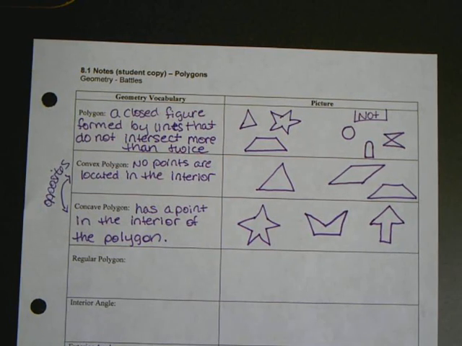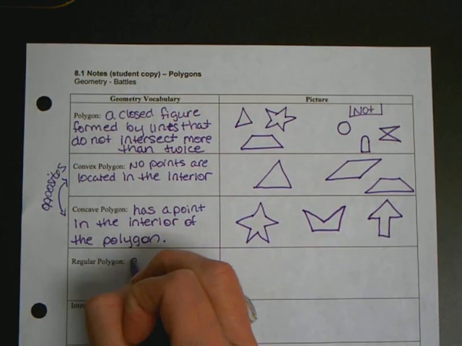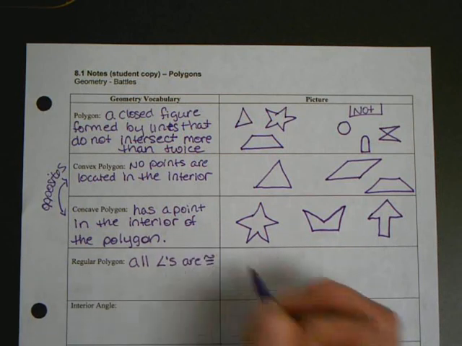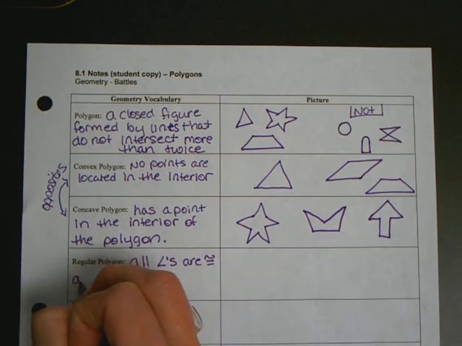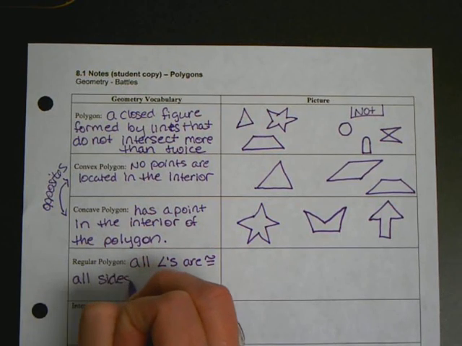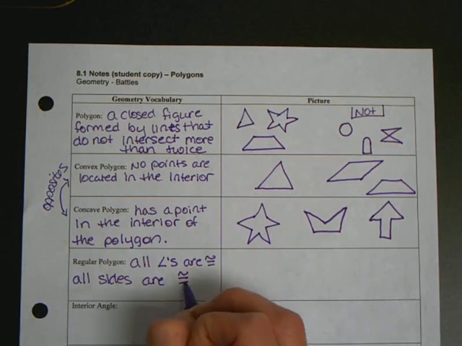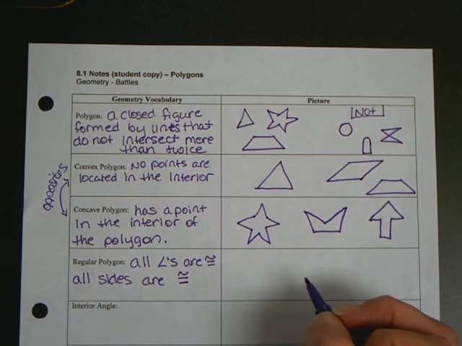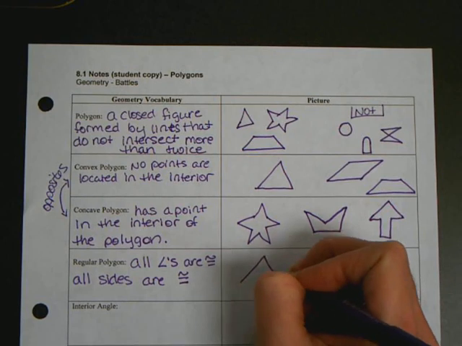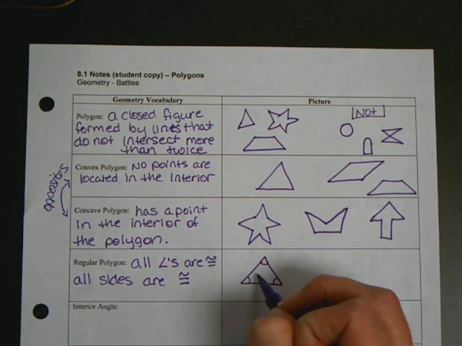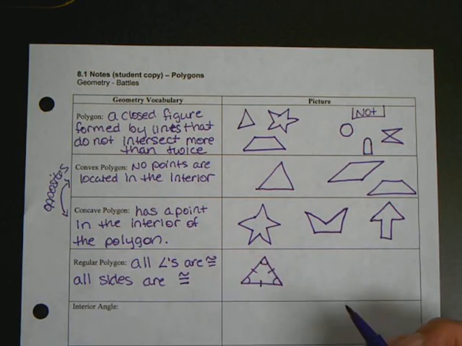Alright? Then, a regular polygon. Regular meaning all sides and all angles are congruent. So all angles are congruent, and I'm using my symbols. All sides are congruent. It doesn't matter how many sides or angles a polygon has. As long as they're all congruent, then it's considered regular. So a regular triangle, we call it equilateral. We also call it equiangular, because if all sides are congruent, then all angles are congruent.